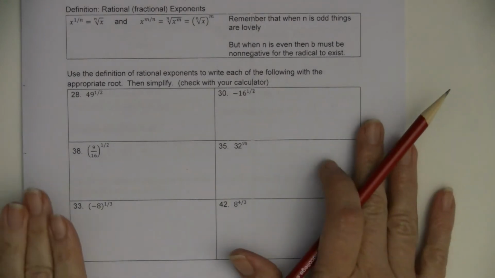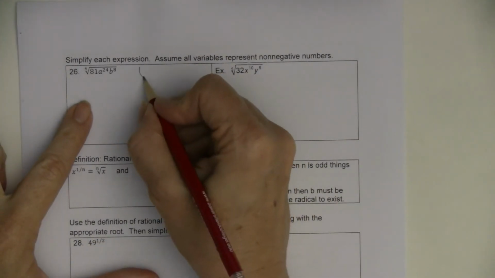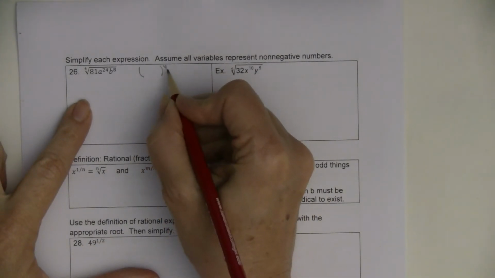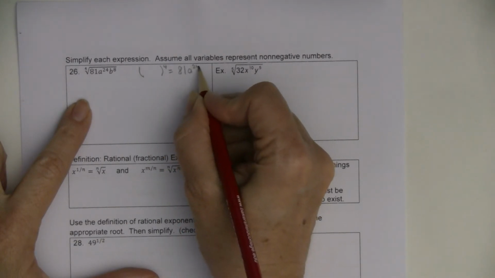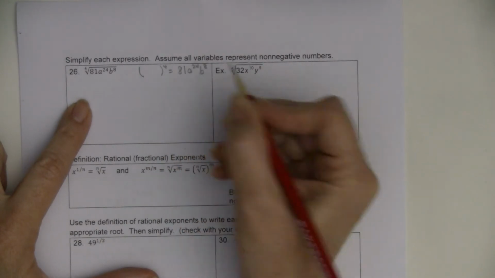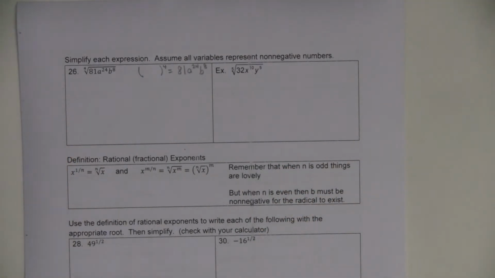So here, this is problem 26, excuse me. I'm thinking, what, when I raise it to the 4th, gives 81, a to the 24, b to the 8. And so you could use the 4th root on your calculator to take the 4th root of 81 and find out what it was if you needed to.